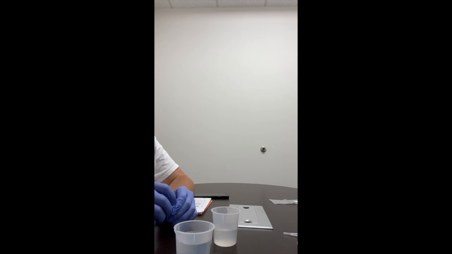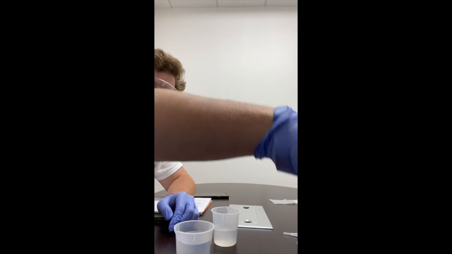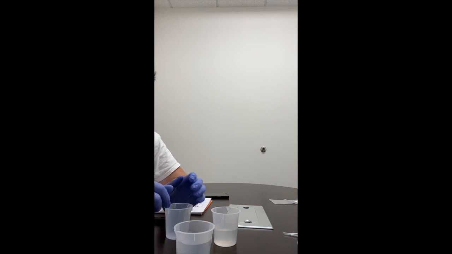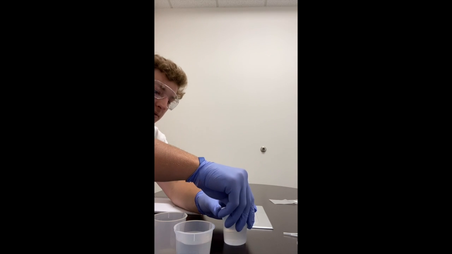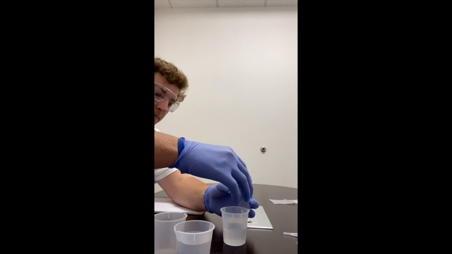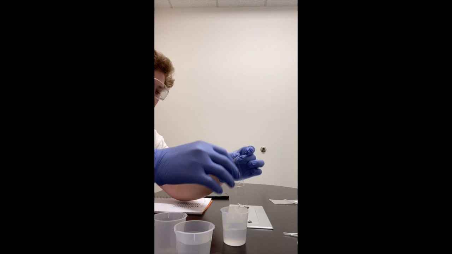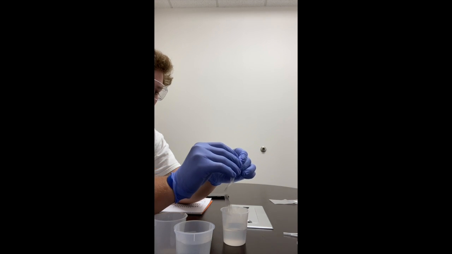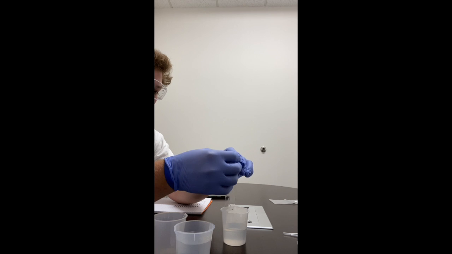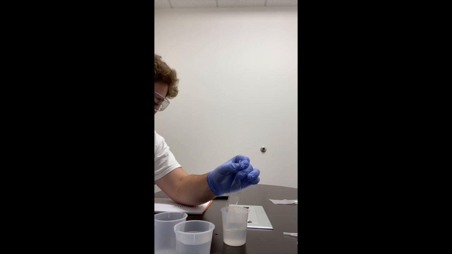Make the glucose sucrose mixture. Use a graduated pipette to add 5 milliliters of glucose to a third beaker. So I think I should take out this bag since it's been sitting for a while. So I'll take out the bag. I'll take one side. We're gonna fold it. We're gonna kind of create an end here that won't allow any liquid to get through.